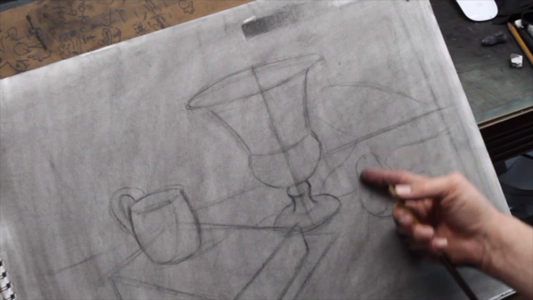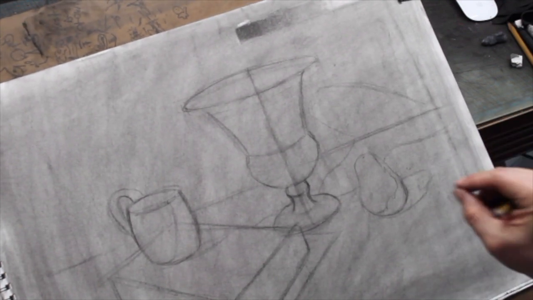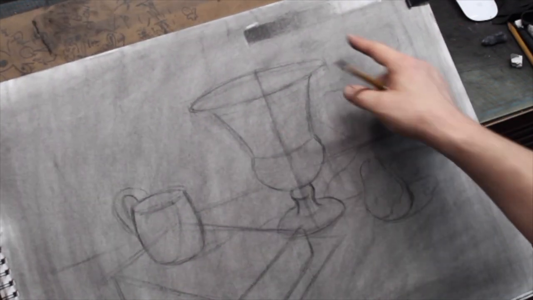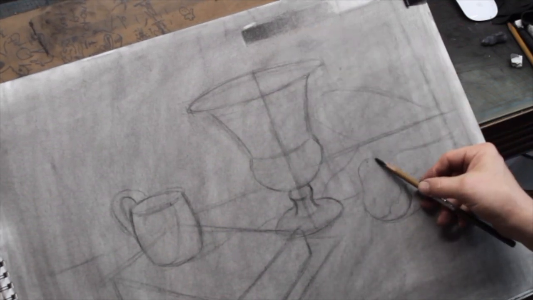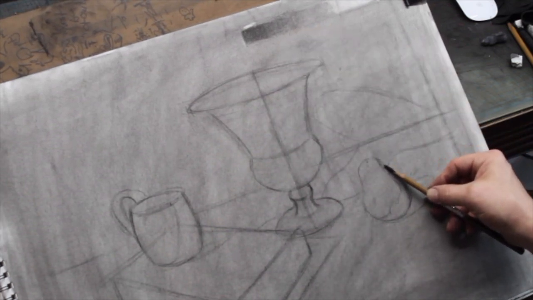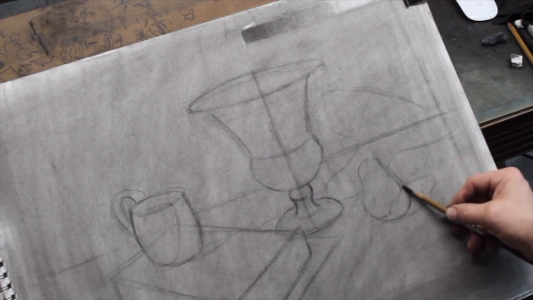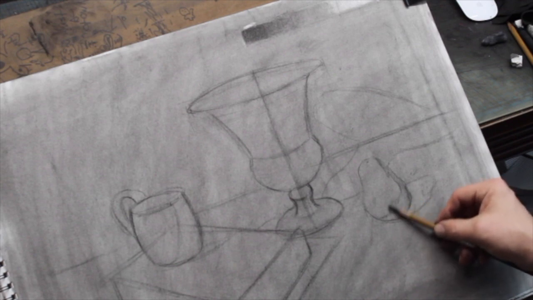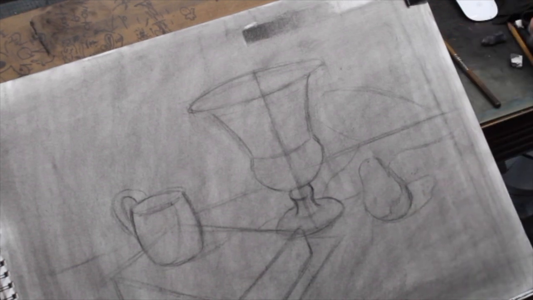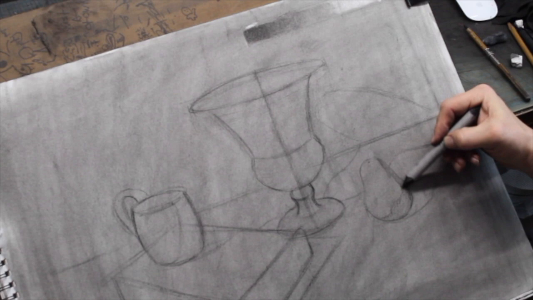We're already starting off with a dark value here. So when you shade, don't go too dark right away. Start from the midtone, go a little tiny bit darker. Use the side of your pencil. Make sure your charcoal pencils are sharpened properly. Shade them down just a little bit, like this. And then you can use your blending stump to smooth out the shading.